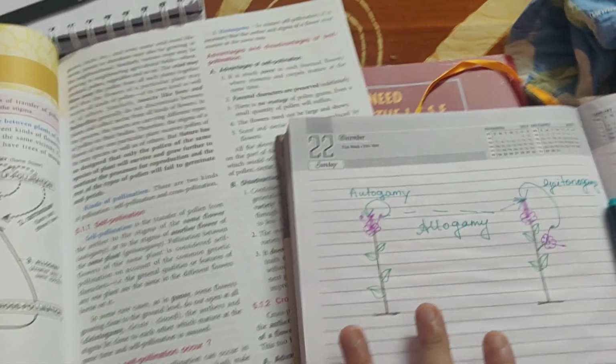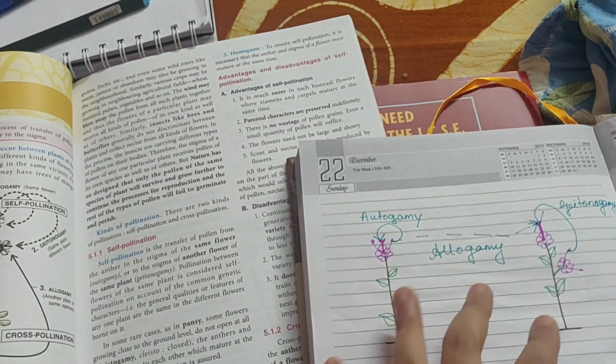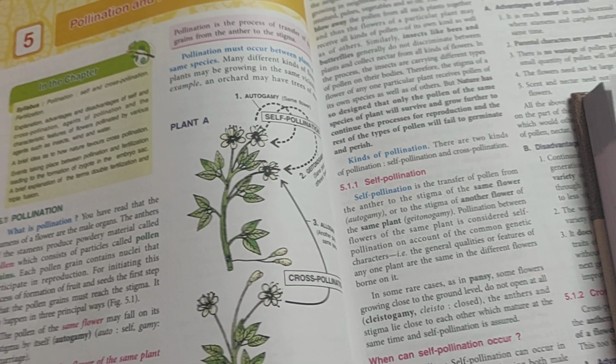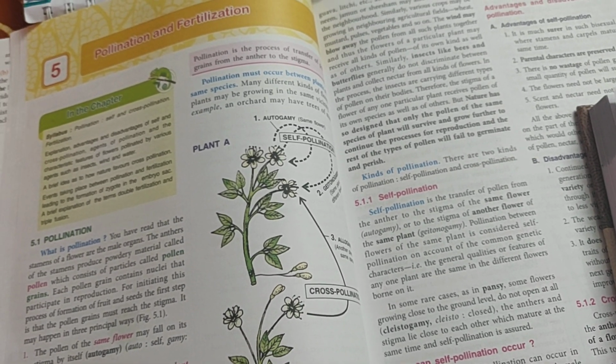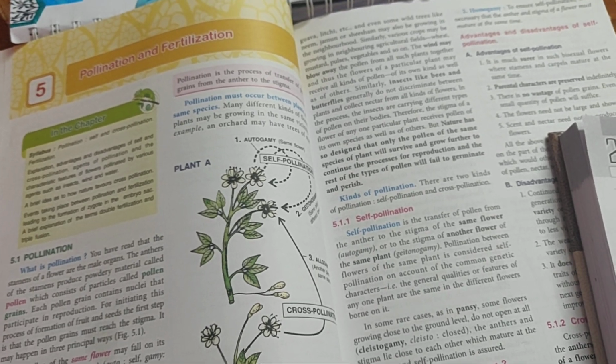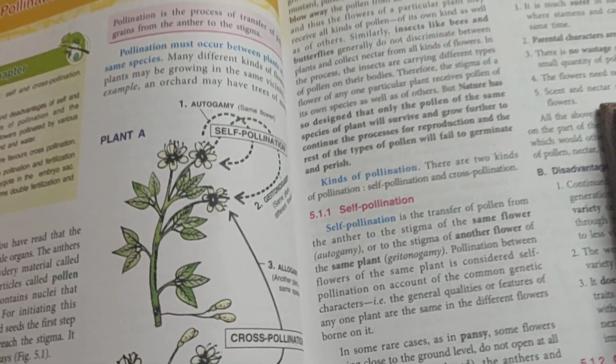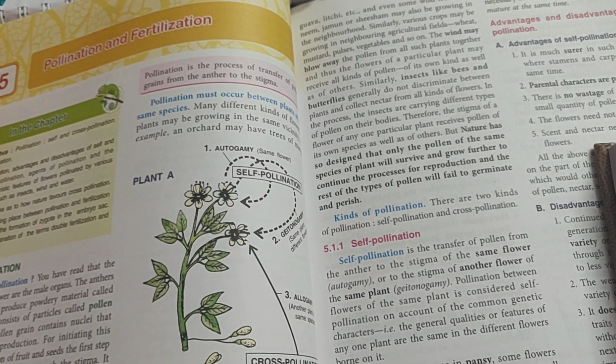It is so because I have drawn a diagram to make you believe these three different processes that are taking place. The book has also drawn a diagram like this, but that doesn't mean that in nature only similar types of plants grow in a certain place. There are varieties of plants growing in one particular place.